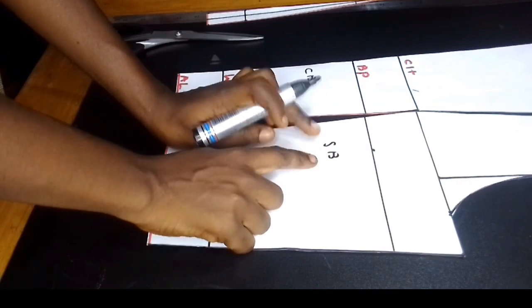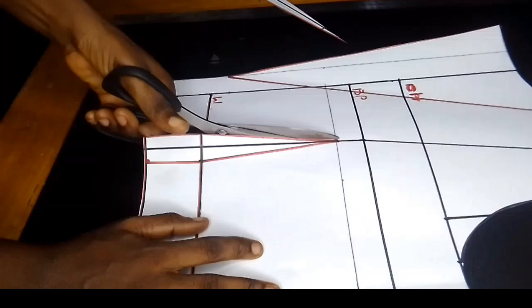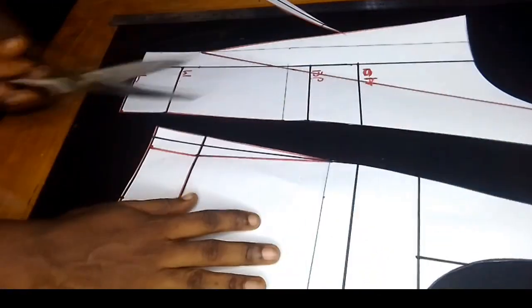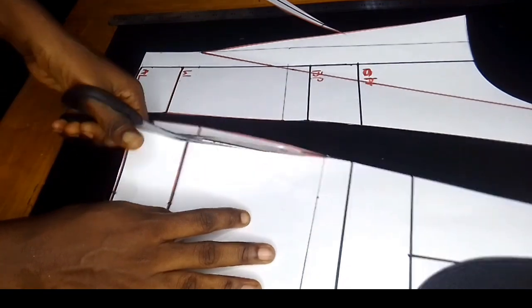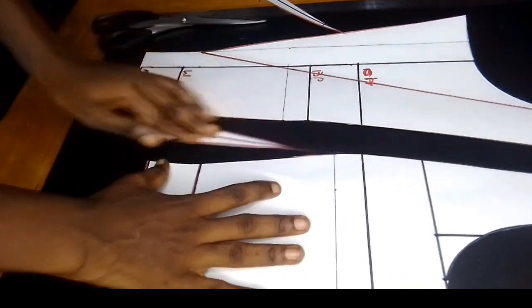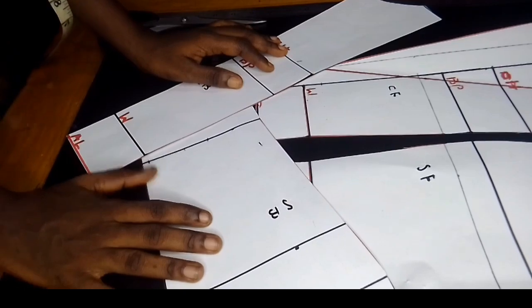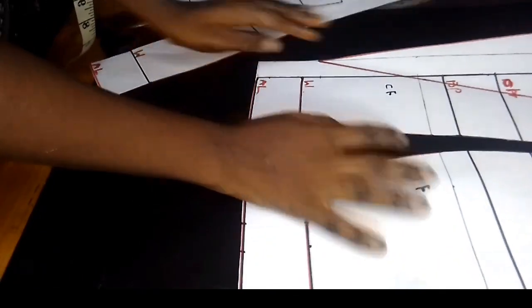So here is the side back and the other side is the side front. Separate your front panel also into two. Ensure you trim out the dart. And then this is it. Now I have a whole lot planned in the next video, so please be sure to check it out. So here are our patterns. Here they are.